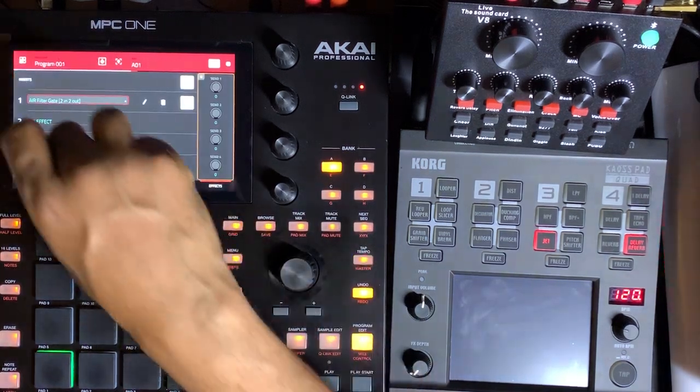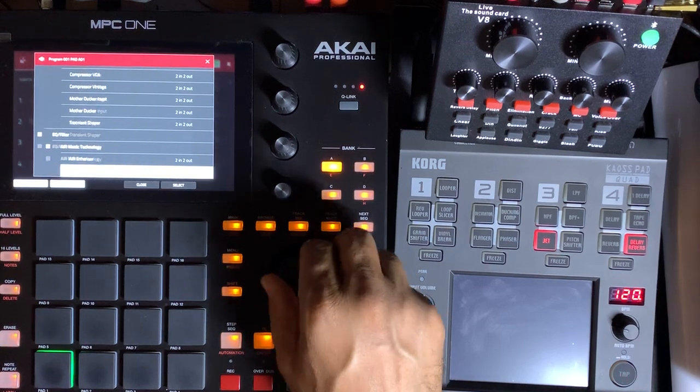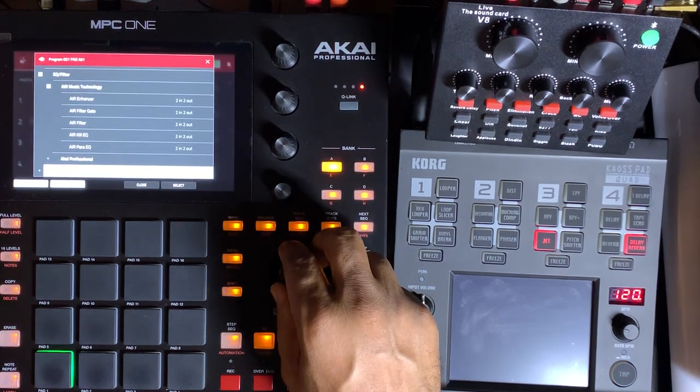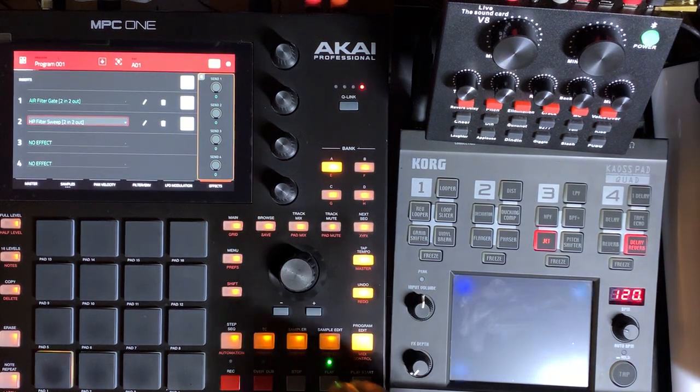Let's add something else. Let's see what we got. Kill, para EQ, filter sweep. Oh, let's do filter sweep.